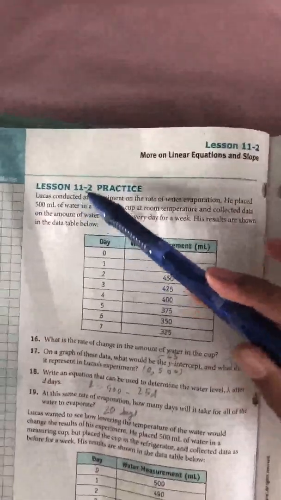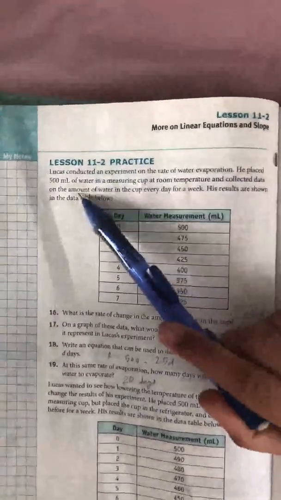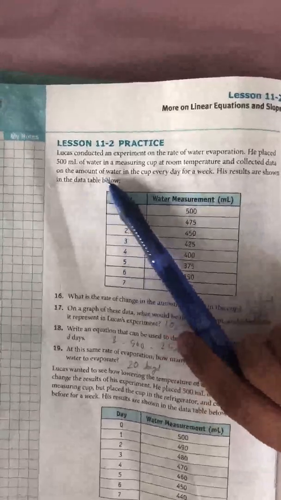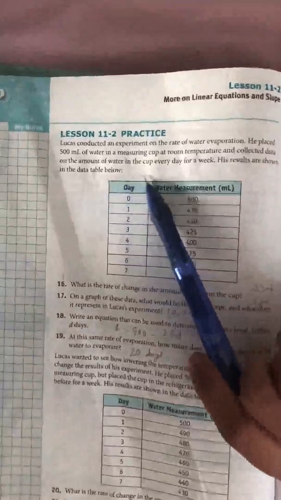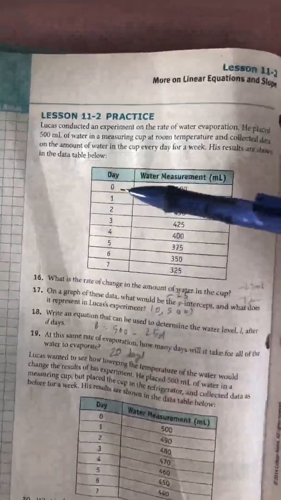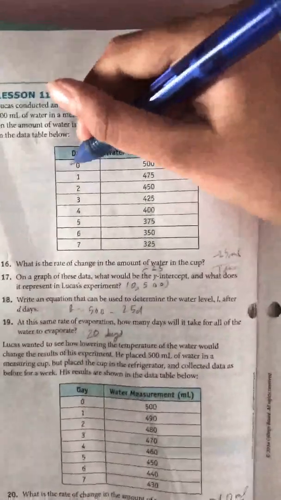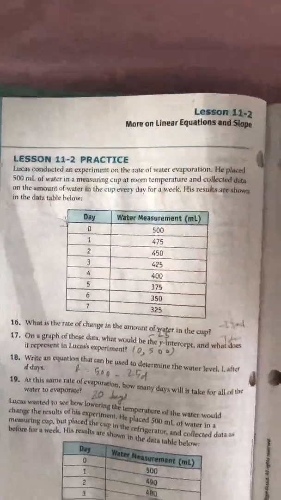So let's read the scenario over here for lesson 11-2 practice. We'll do this 11-2 practice together. It says Lucas conducted an experiment on the rate of water evaporation. He placed 500 ml of water in a measuring cup at room temperature and collected data on the amount of water in the cup every day for a week. His results are shown in the data table below. So for 0 days, it's 500 and so on. We know that this is our y-intercept right here. And so we need to figure out the rate of change.